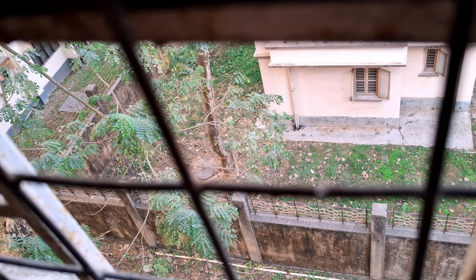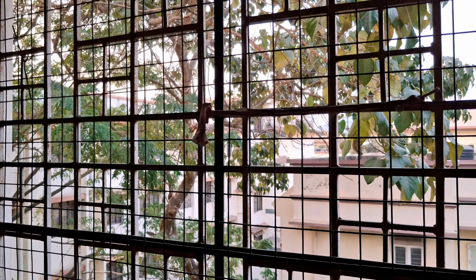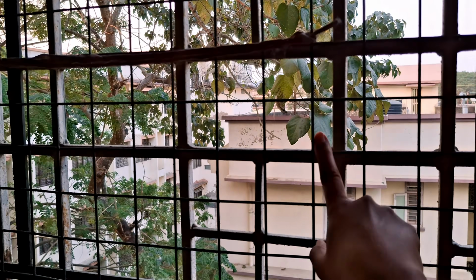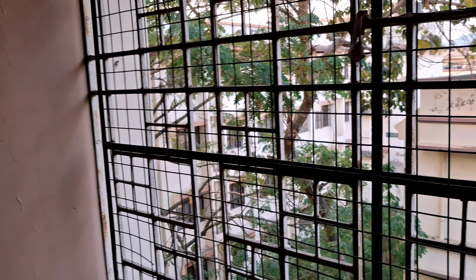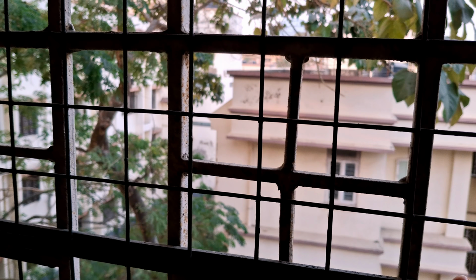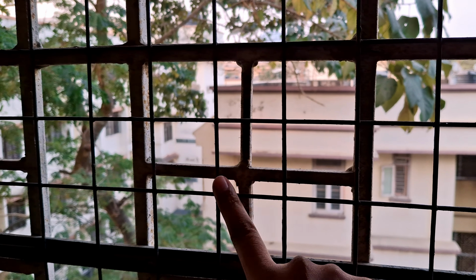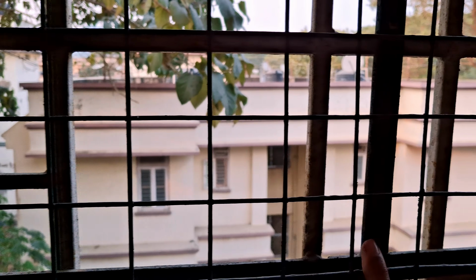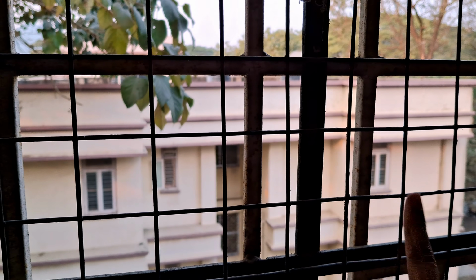All the child monkeys, parent monkeys, baby monkeys, all monkeys, they come with a gang, and if this is not here, then they will easily enter the corridor. And yes, even if we have this thing, still monkeys sometimes come to the corridor.